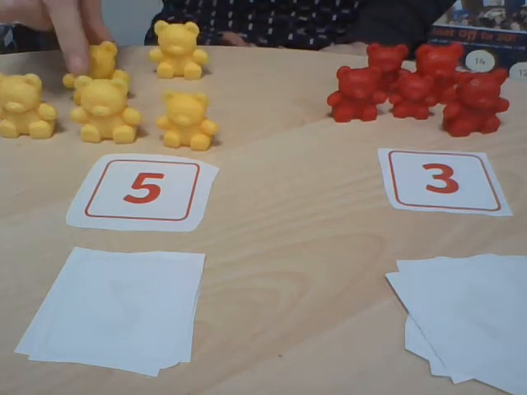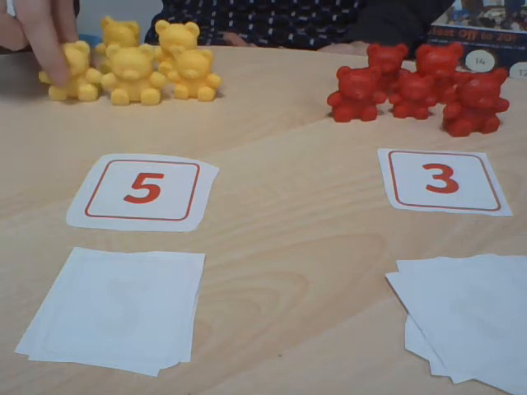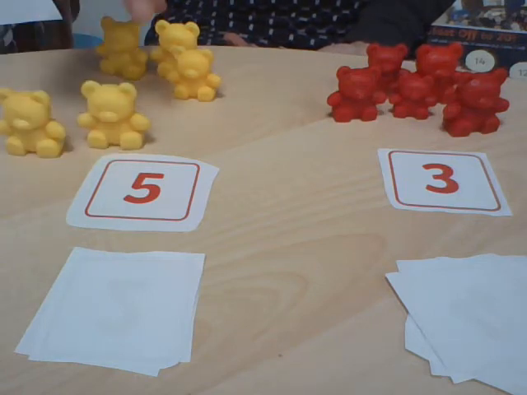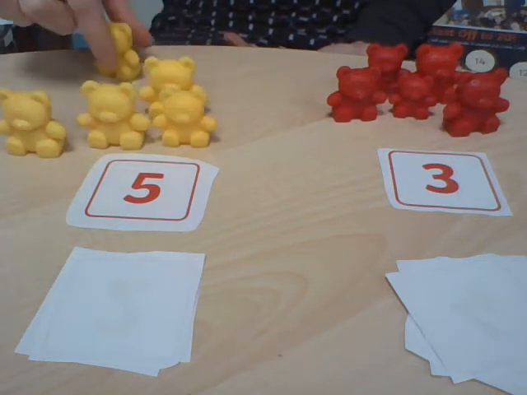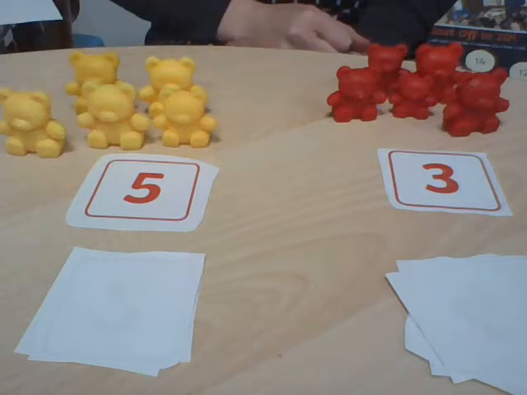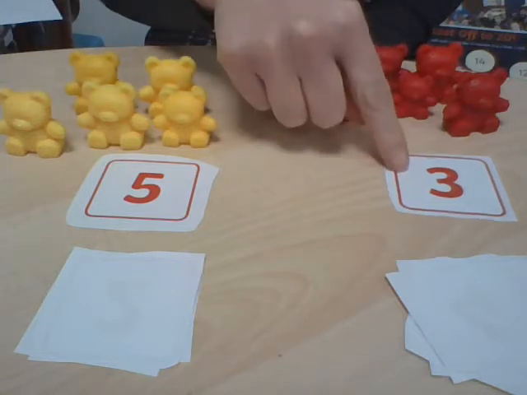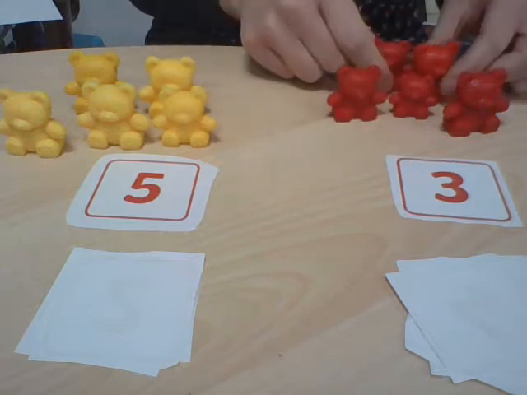Okay, so what I'd like you to do now is count out 5 of your objects on this side. So we're going to do it together. Are you ready? 1, 2, 3, 4, 5. Good job. And then on this side, we need 3.